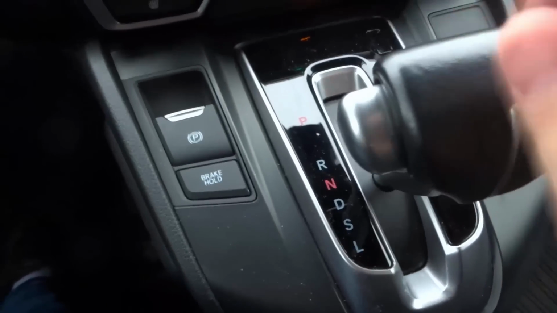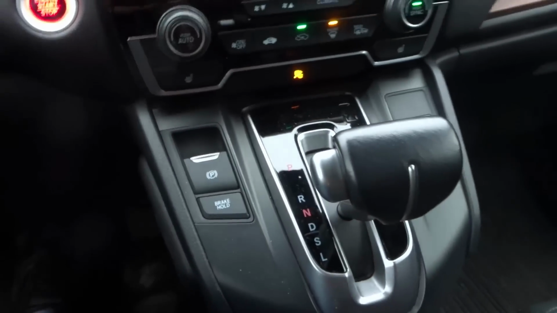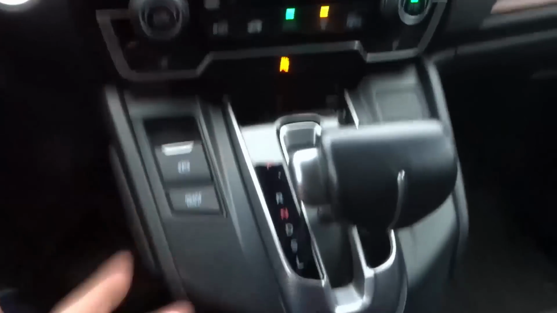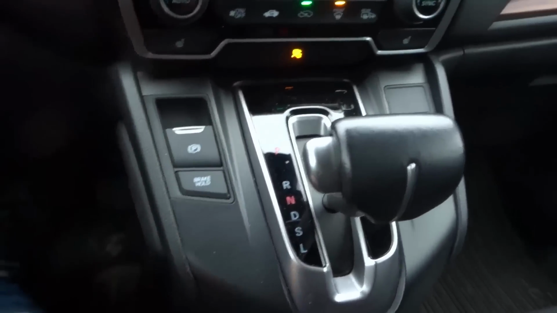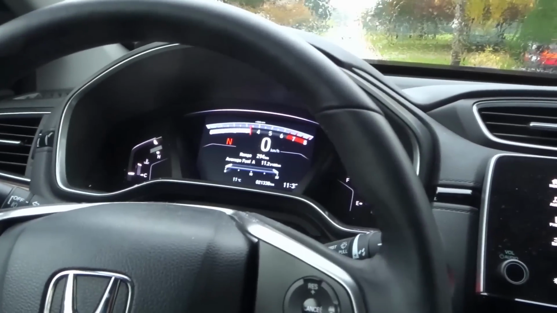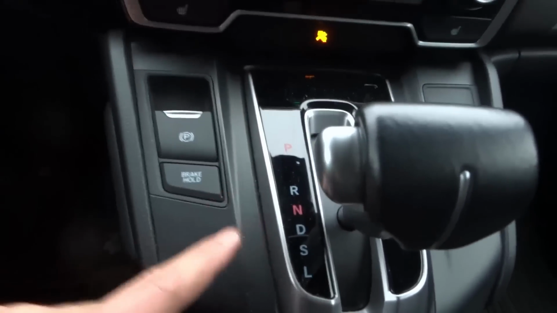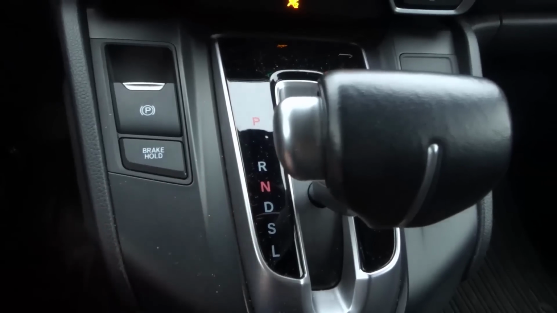Okay? Now, next up on the list is N. Let's shift it into N. This stands for neutral. Now, what this means is that the engine is disconnected basically from the wheels. That's the layman's terms way of putting it. But if I release the brake pedal, my car can still roll around if I'm on a hill. If I press the gas pedal, the engine will rev, but the car's not going anywhere, but the car can still roll. It's different than park because the car can still roll. There's nothing physically preventing the car from rolling around.